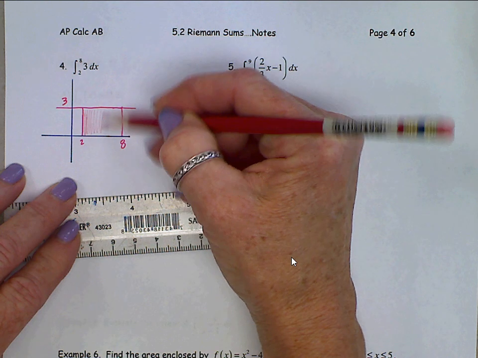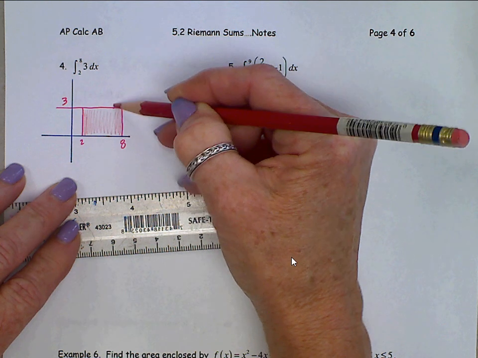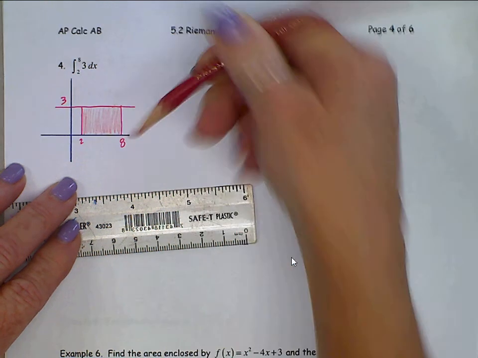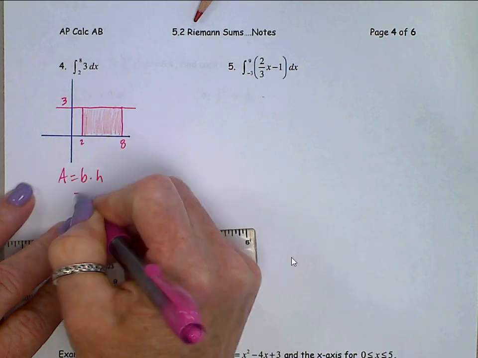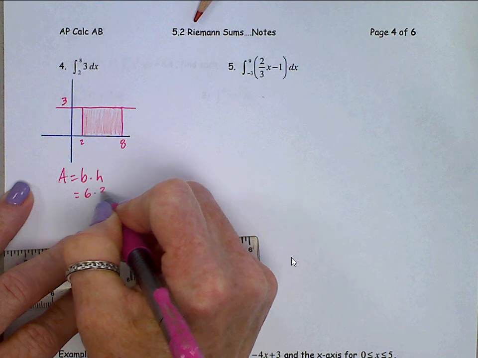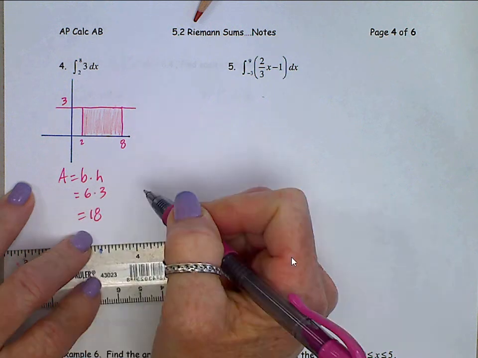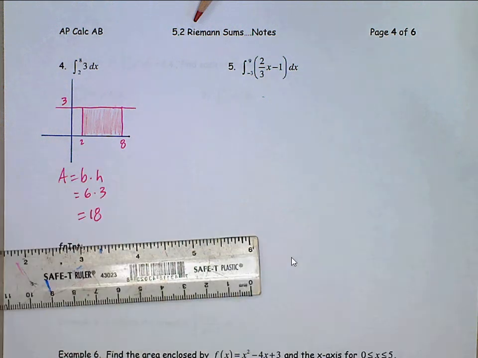So finding this area in here, that's a rectangle, base times height, 6 times 3, so the value of that integral is 18.